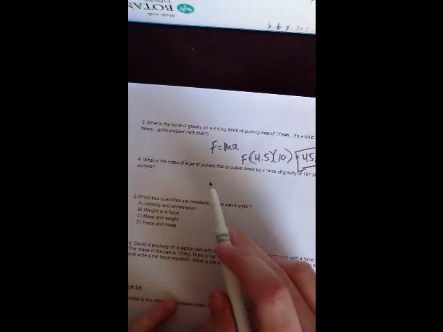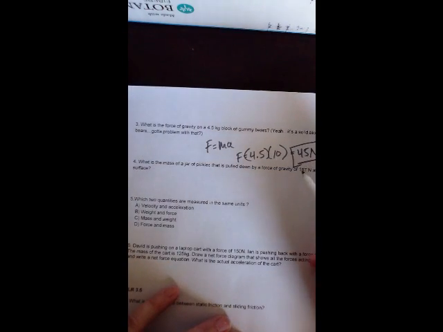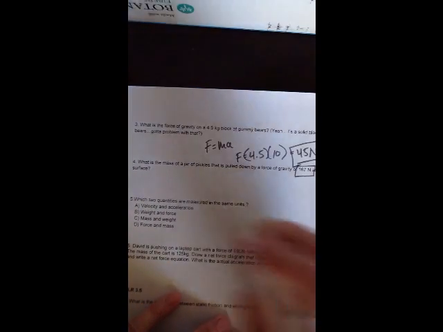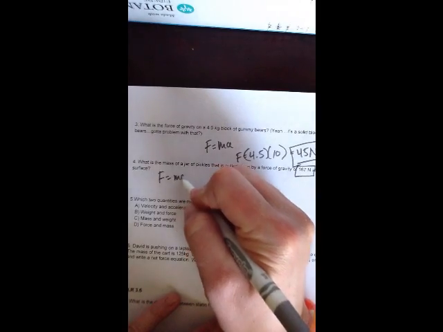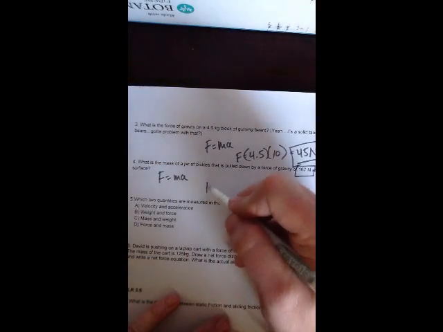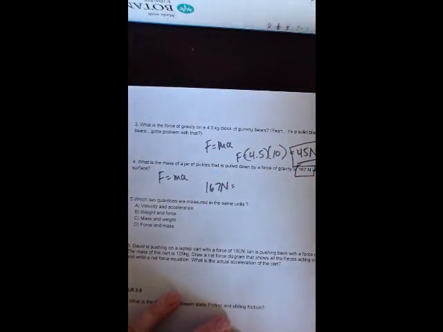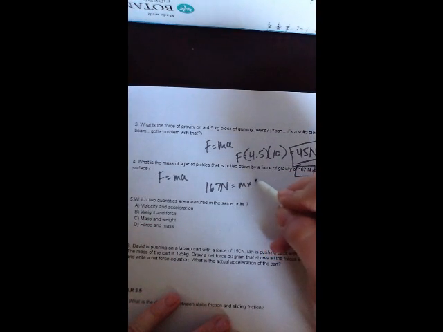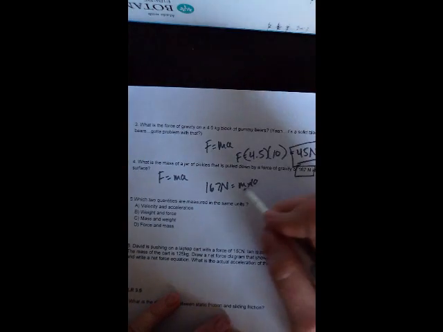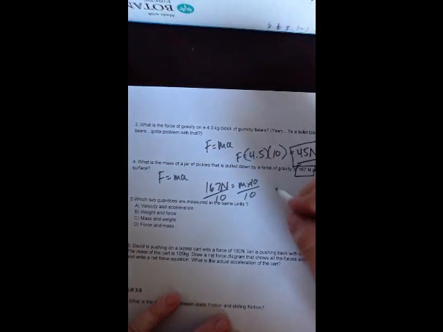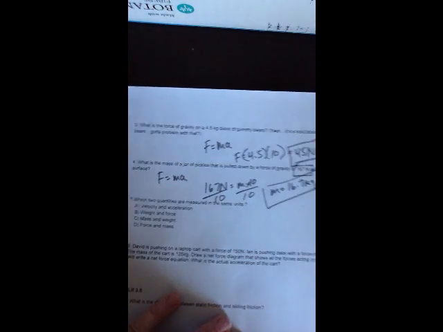What is the mass of a jar of pickles that is pulled down by a force of gravity of 167 at Earth's surface? So again, this is just F equals ma. I'm just given different variables. So 160 newtons is my force, mass is my unknown, and acceleration is 10. So I divide both sides by 10, and I get m equals 16.7 kg. That's a very heavy jar of pickles.